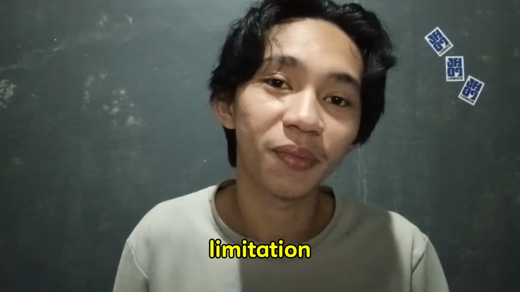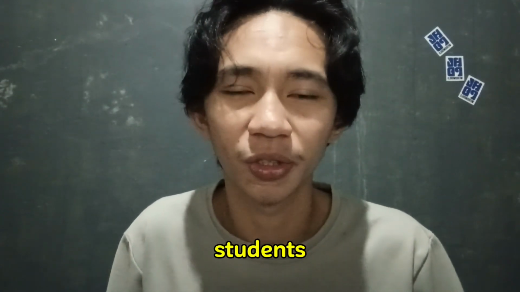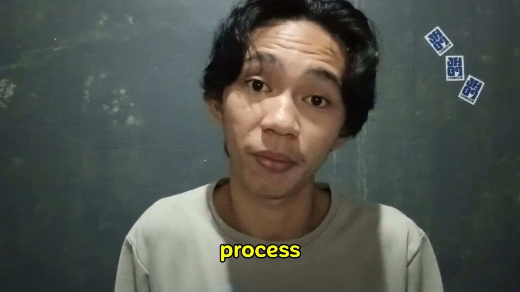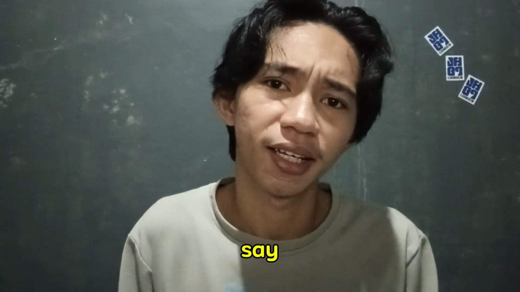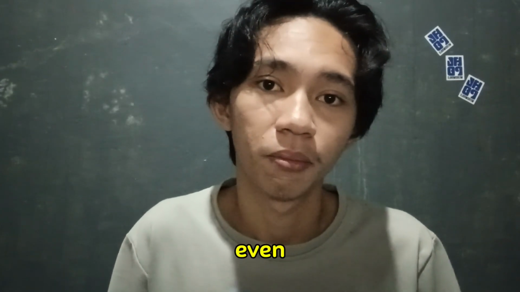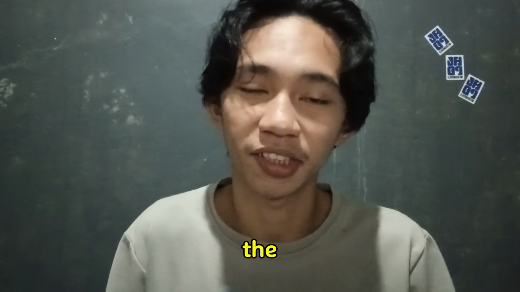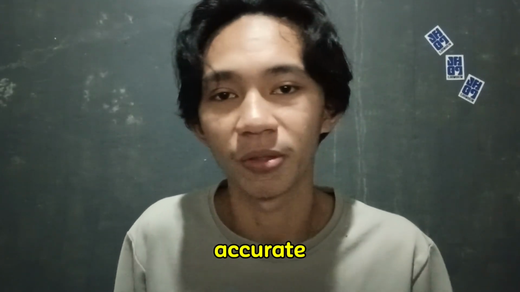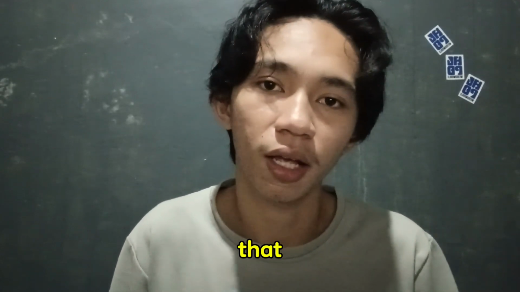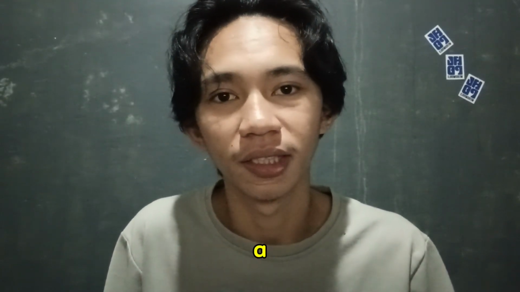And of course, there are limitations. The study was done in only one institution, and it relied mainly on students' written work without observing their thinking process. So we cannot yet say if the same types of errors happen in other contexts. But even with these limits, the message is clear. Understanding word function is the key to an accurate tree diagram. And in short, the study reminds us that mastering syntax is not only about knowing the rules, but about applying them correctly in a real context.